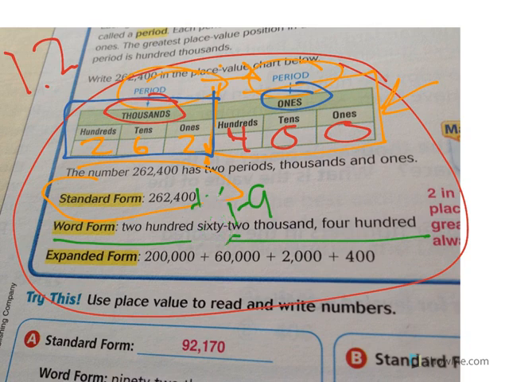You've got 62, your TY right here, and it's between 1 and 9, so you put your hyphen. So 262,000, because of this period back here, comma 400.